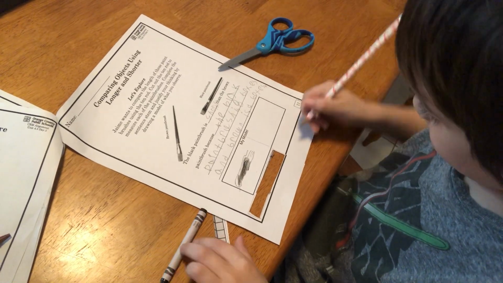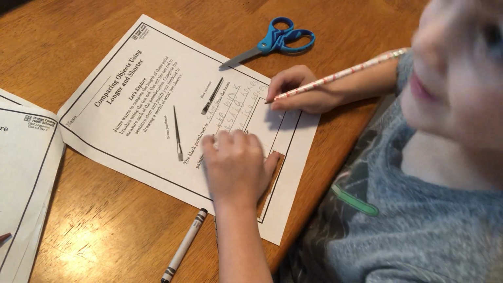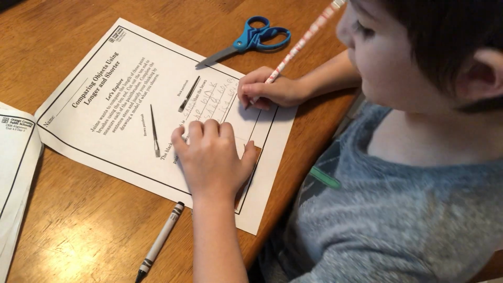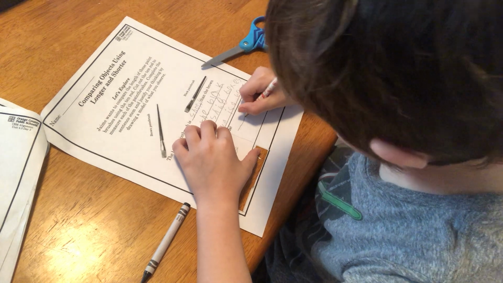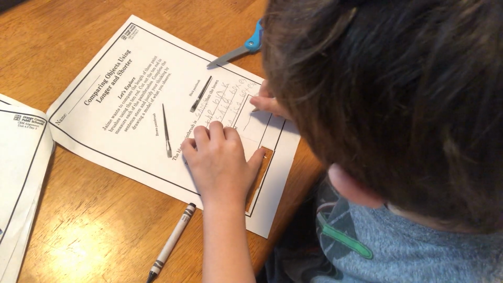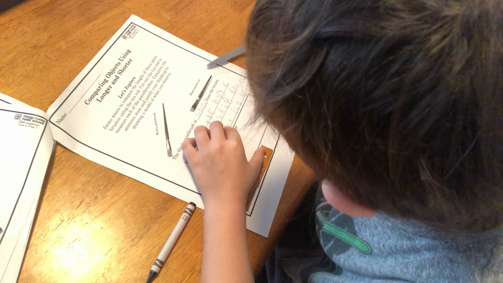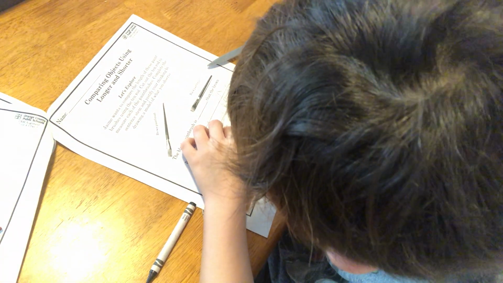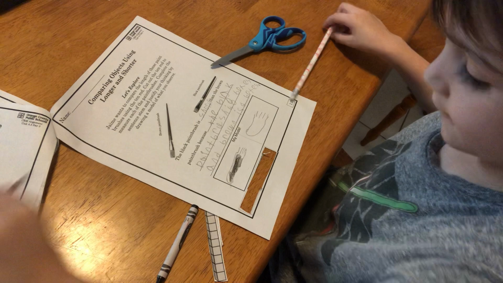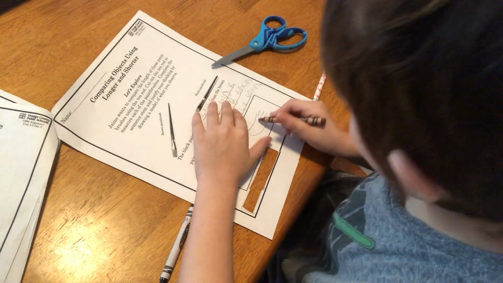I think, can we do more after I draw these? Do more what? More pages? Because I really like this. Maybe.